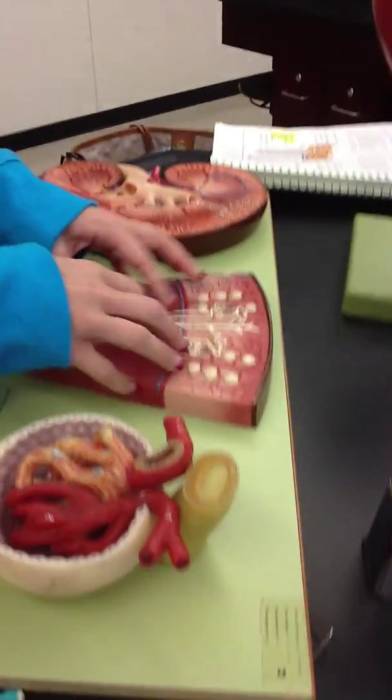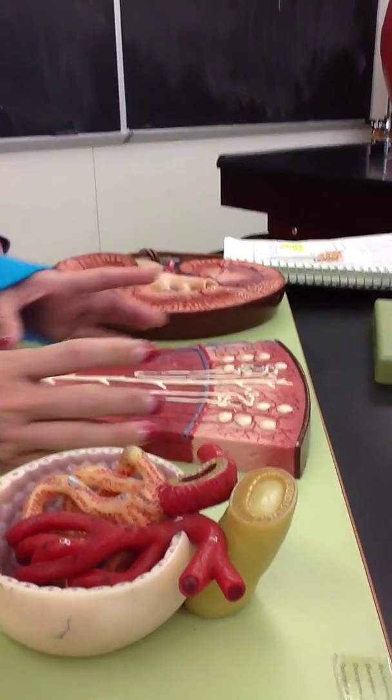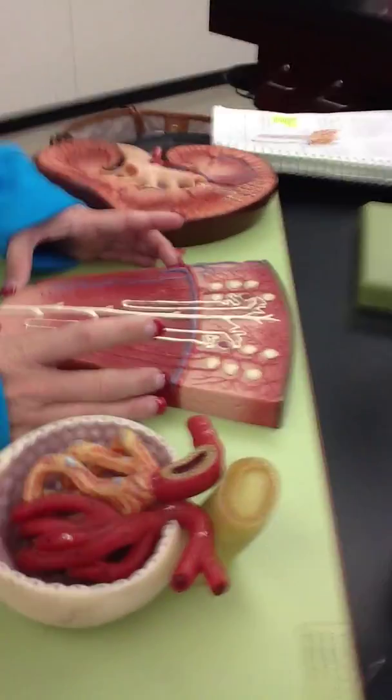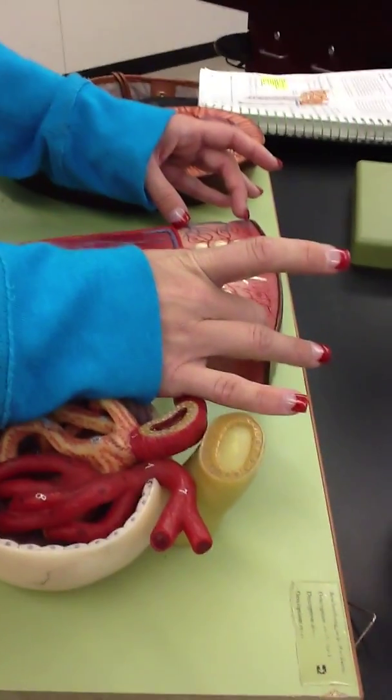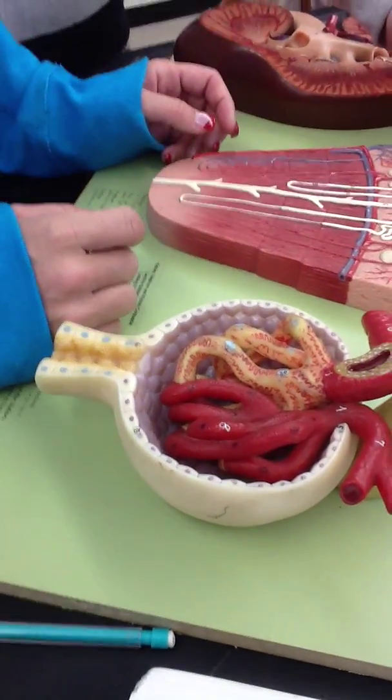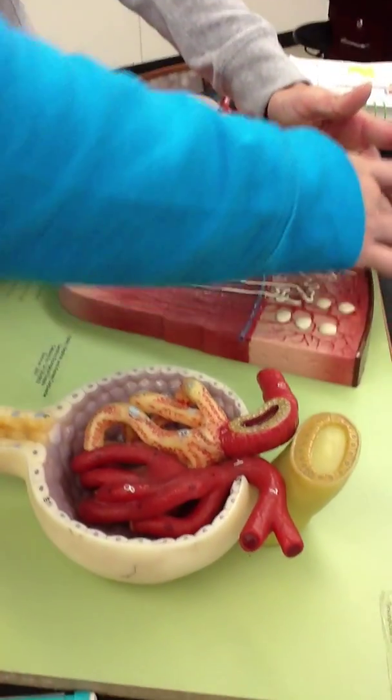So then this one, coming up, see, this is the pyramid. So this is one of these. So this is the pyramid, right? So this is the medulla part, okay, and then this is the cortex. And then that's the renal capsule.